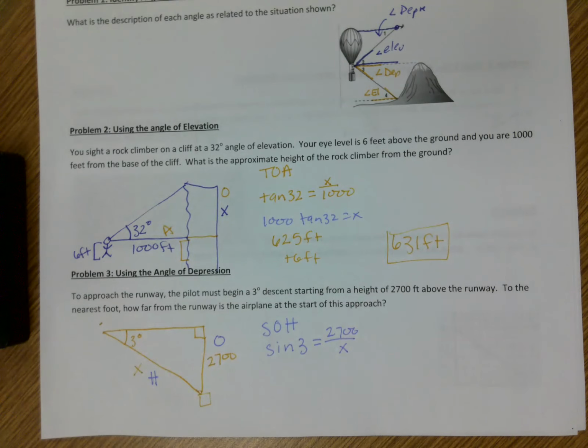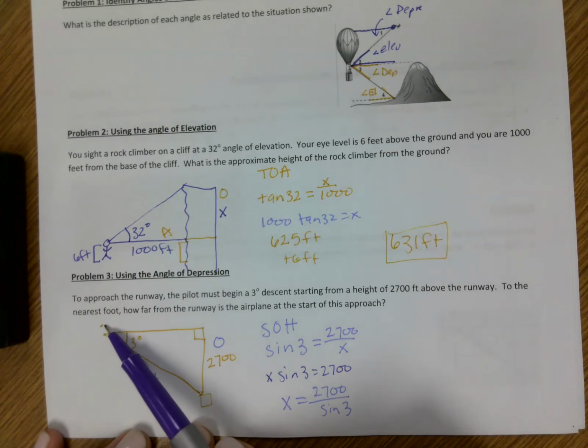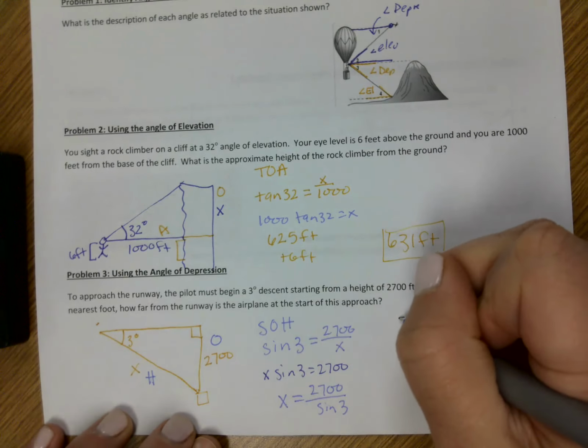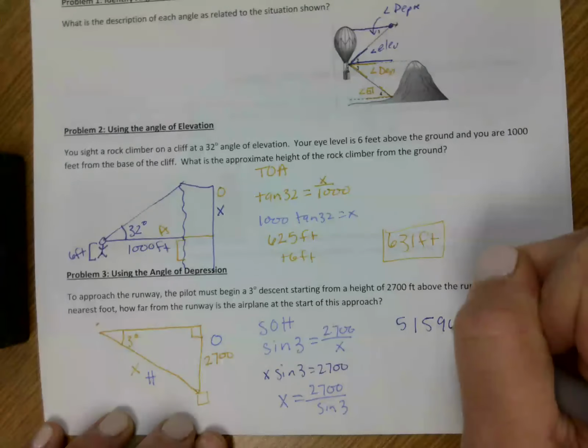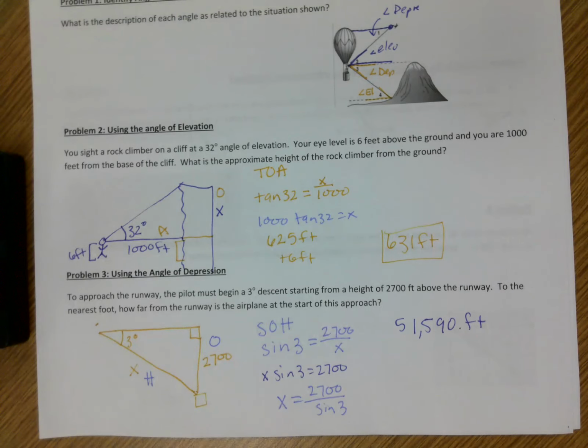Pause the video and finish solving that problem. You should multiply the x over, and then divide by the sine of 3. If I plug that into my calculator, to the nearest foot, because this is in feet, this is also in feet, it rounds up to 51,590 feet. So that plane is 51,590 feet away from the airport.